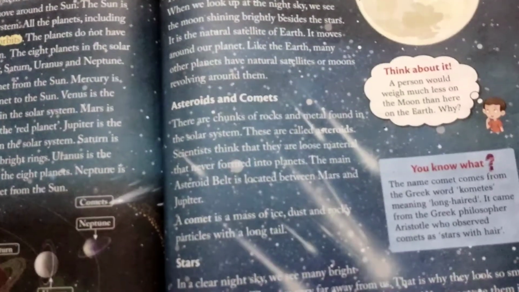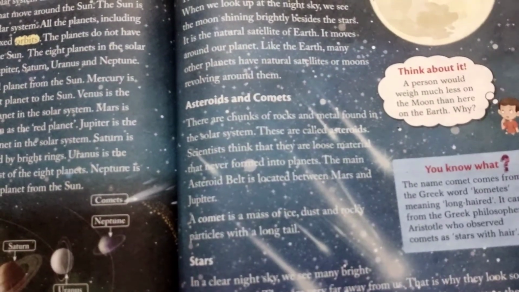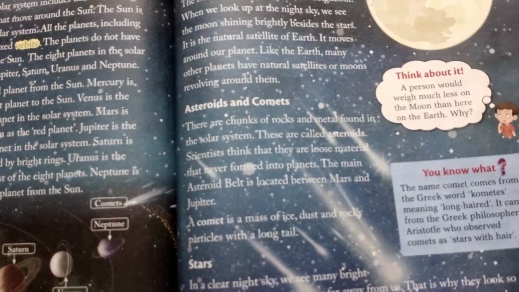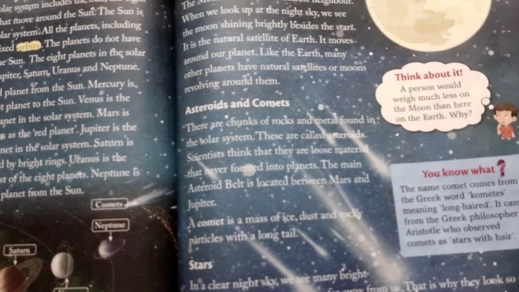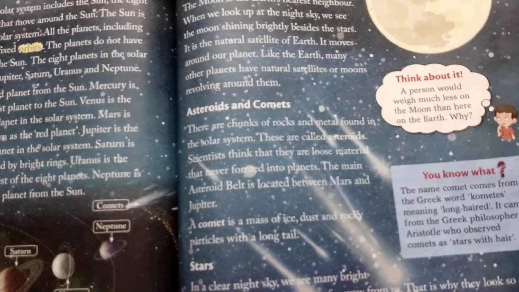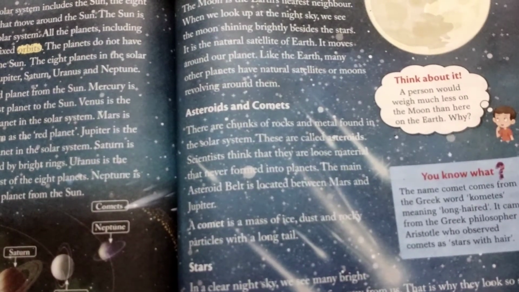Next we have asteroids and comets. Asteroids are chunks of rocks and metals found in the solar system. Here chunks means small pieces of rocks. Like we have planets, the size of a planet is very big.